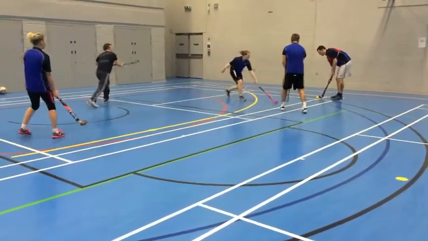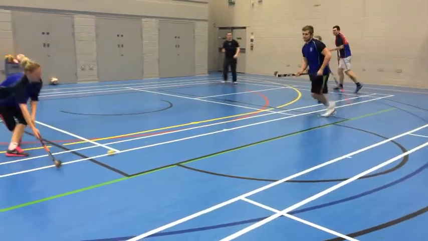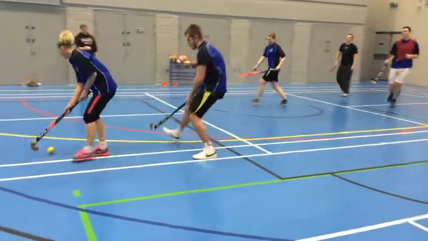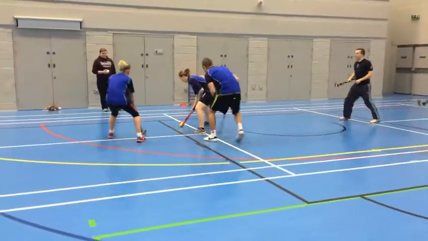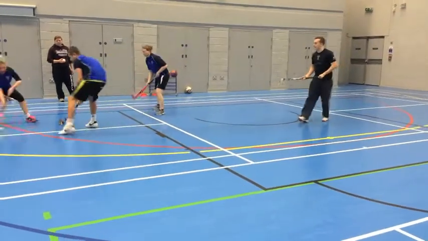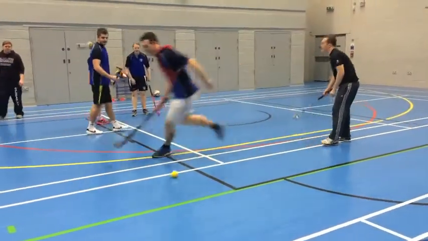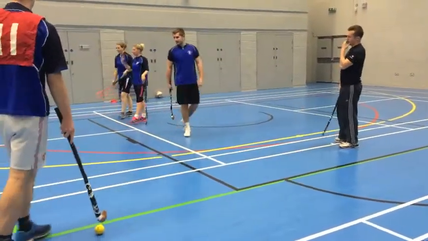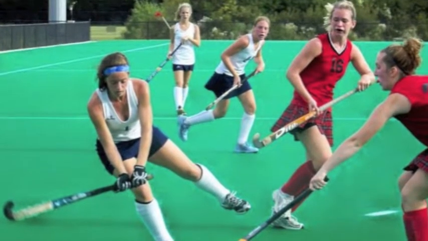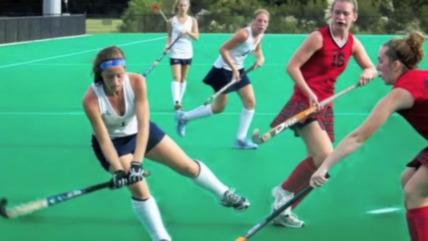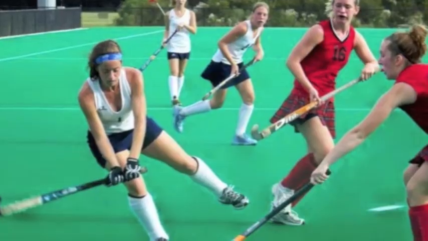As they were playing, I was reminding the players to get into space and keep low when passing the ball, as it's the easiest way to get speed and accuracy on their pass. We then went on to talk about the different stances and different passes and techniques in hockey.